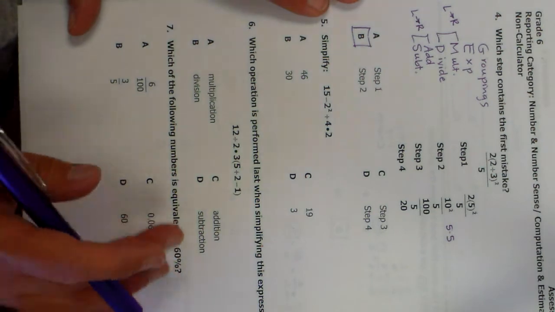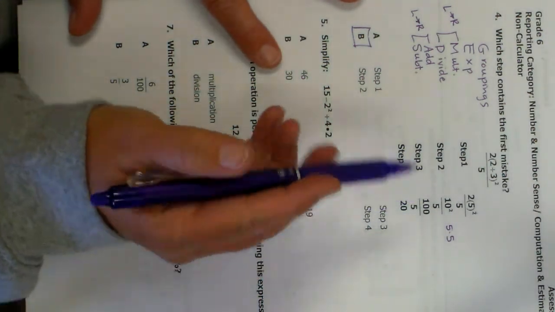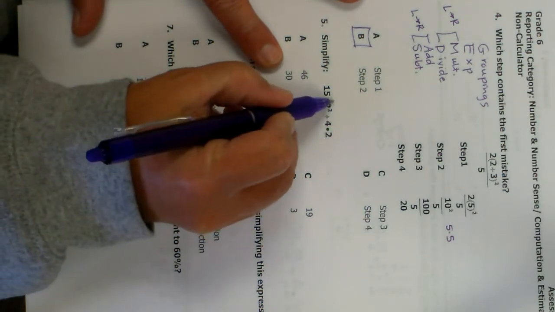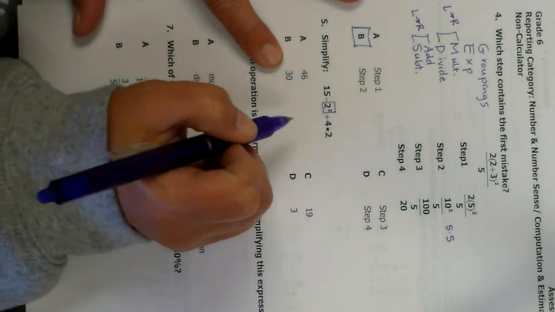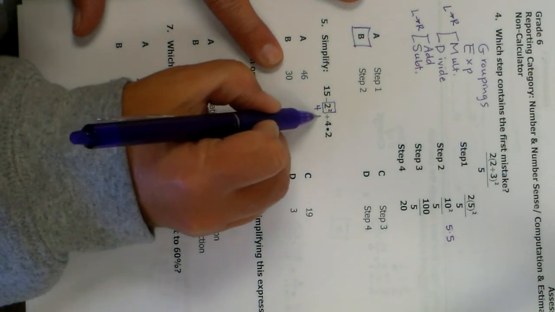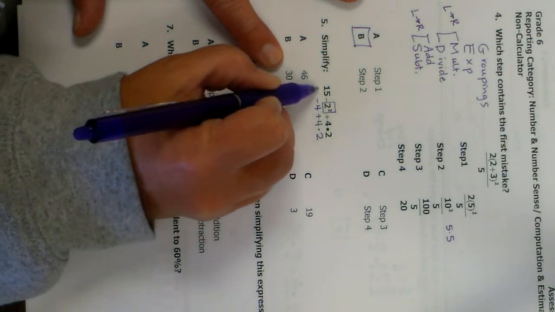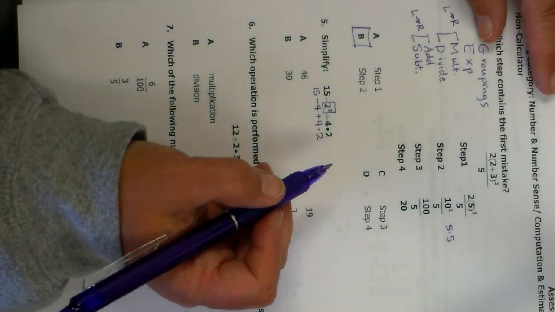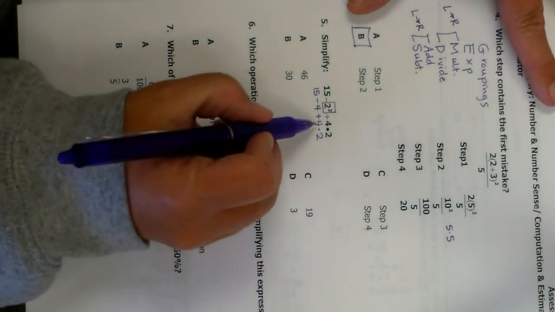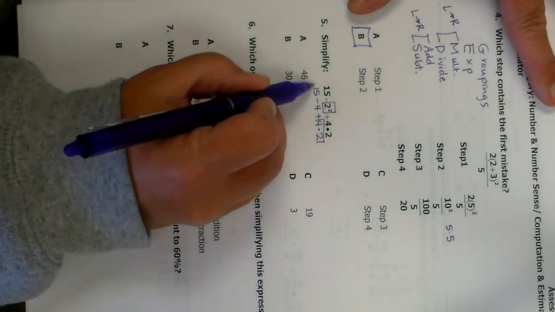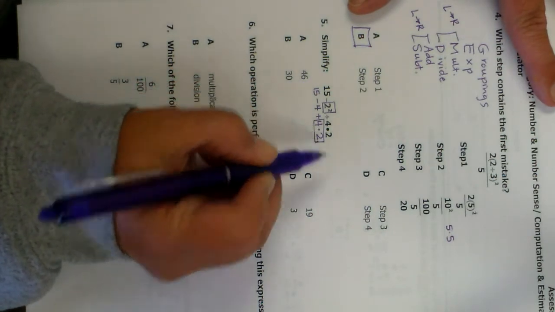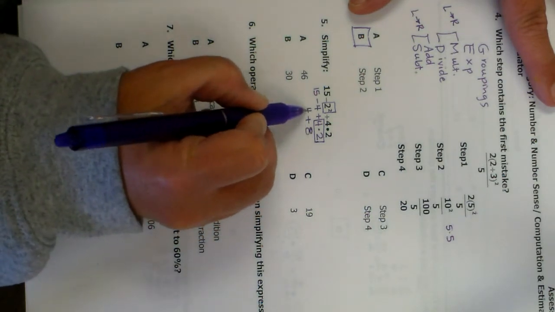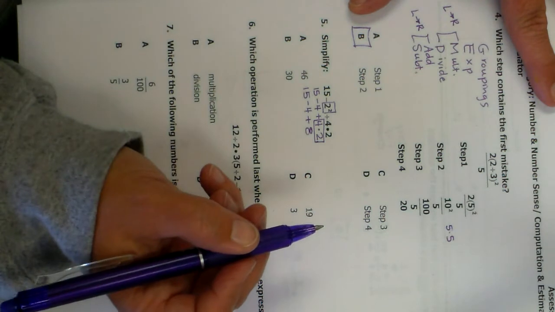Number 5, simplifying. Again, using GEMDAS. Are there any groupings? There are not. What comes next? Exponents. 2 squared, 4. Copy down the rest of the problem. Are there any more exponents? No, there's not. Is there multiplication or division? There is. There's multiplication. We look from left to right. That is the first problem we come to. 4 times 2 is 8. Copying down the rest of the problem.